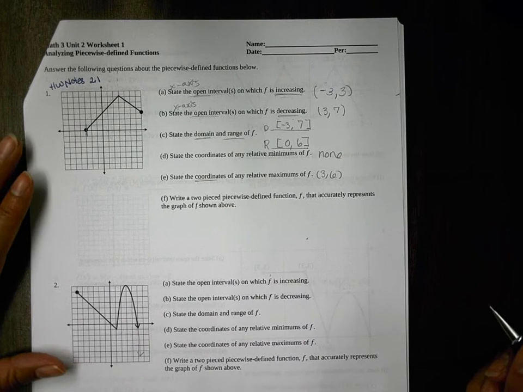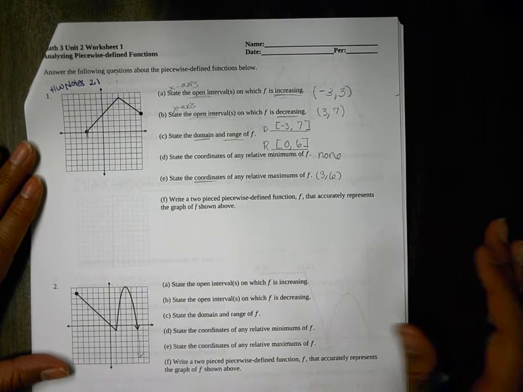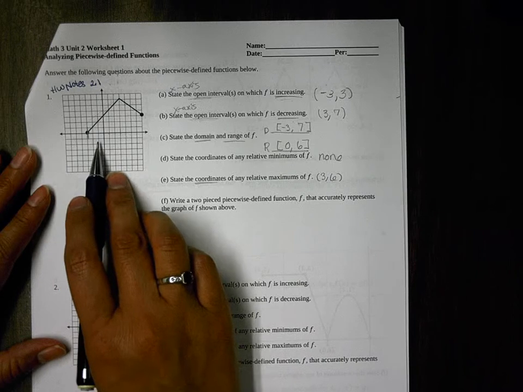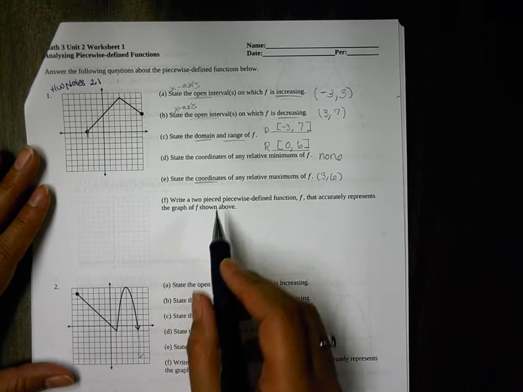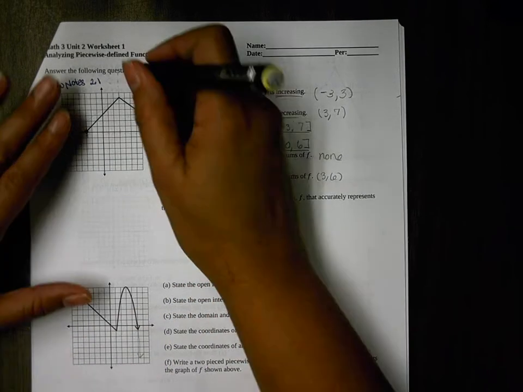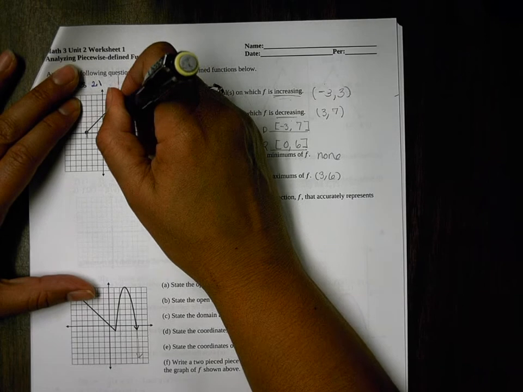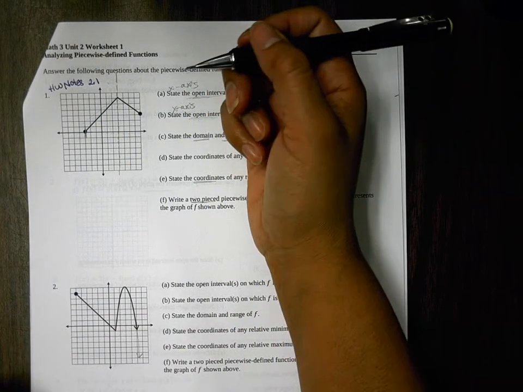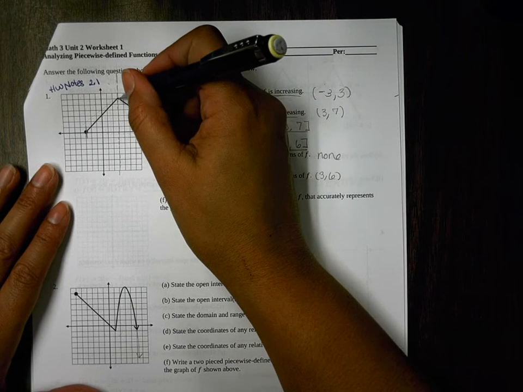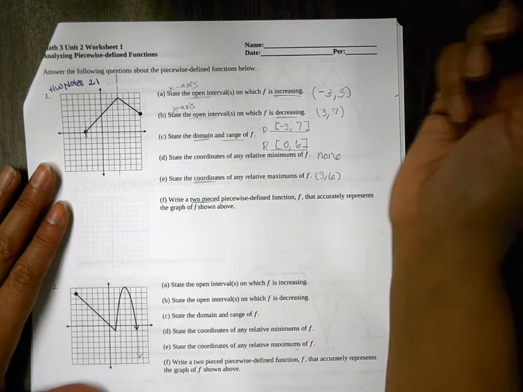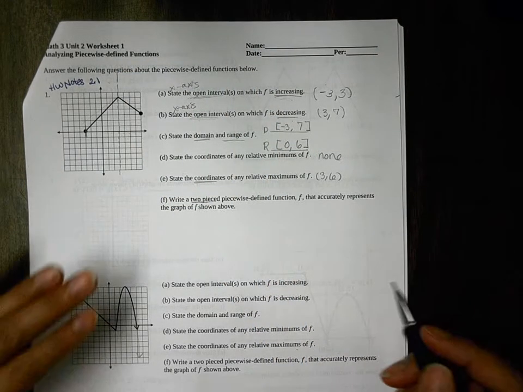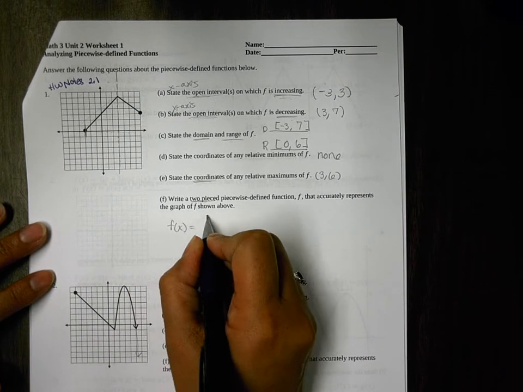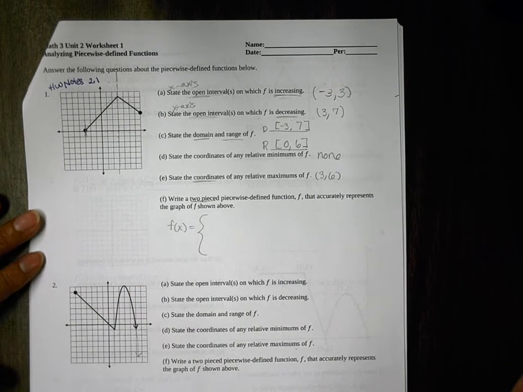All right, write a piecewise defined function f that accurately represents the graph of f shown above. Okay, two-pieced. So I'm going to break it up here because that's the most logical place. It's not the only place, but it is the most logical place to break it up. So that's where I'm going to. And I'm going to have f of x equals, and here's my bracket.